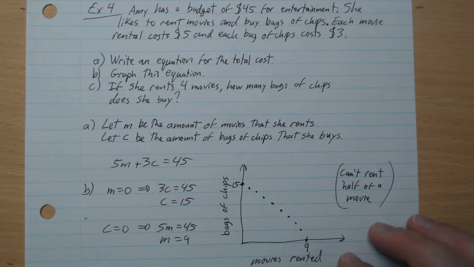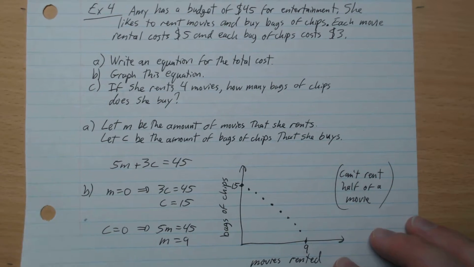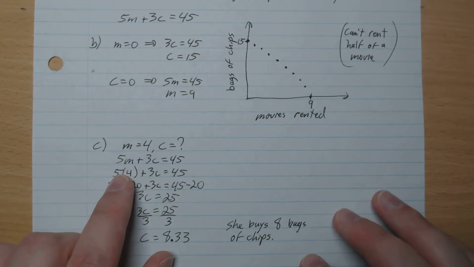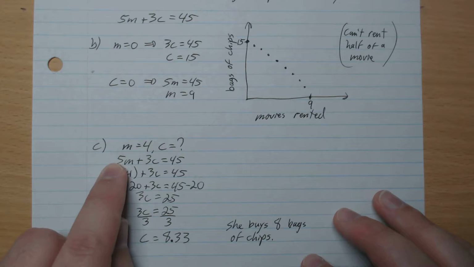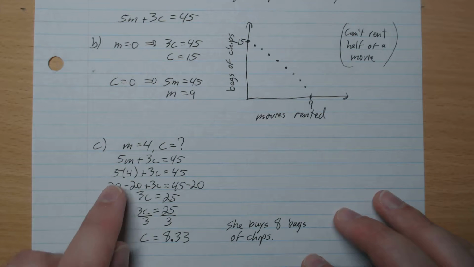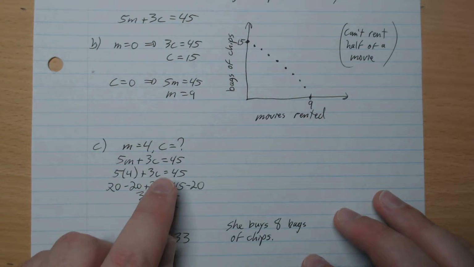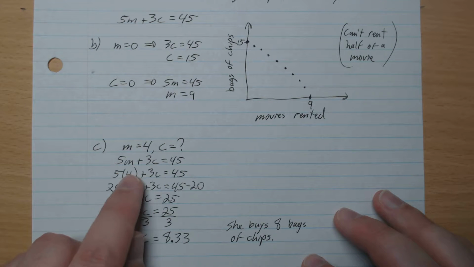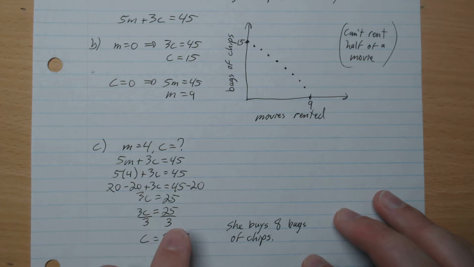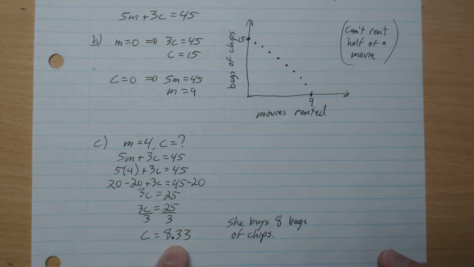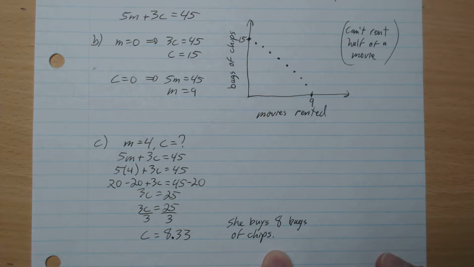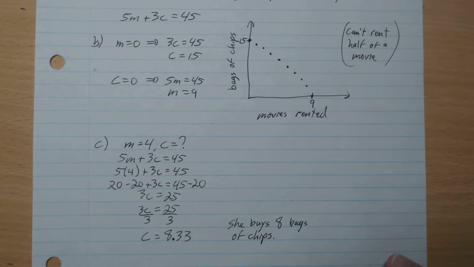C. If she rents 4 movies, how many bags of chips does she buy? So what we have here is M equals 4 and C equals unknown. Here's our equation. Plug in M equals 4 and we get 20 plus 3C equals 45. We want to get rid of this 20, so we go minus 20 to both sides. So 3C equals 25. Divide by 3 on both sides, C equals 8.33. So you can't buy 0.33 bags of chips, so she buys 8. So she buys 8 bags of chips if she rents 4 movies.